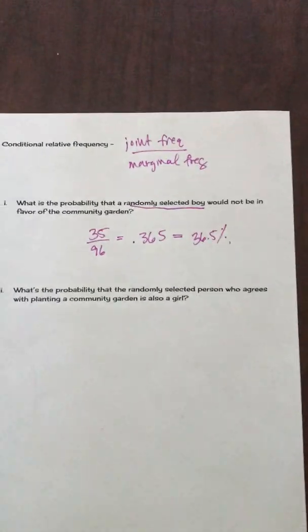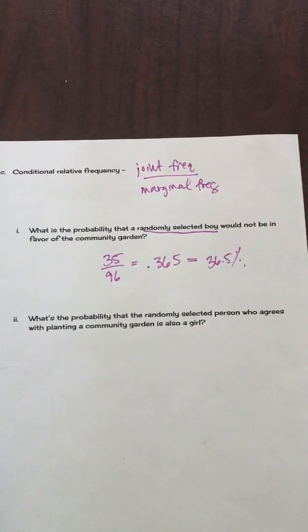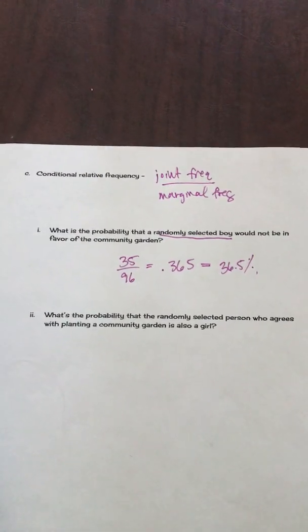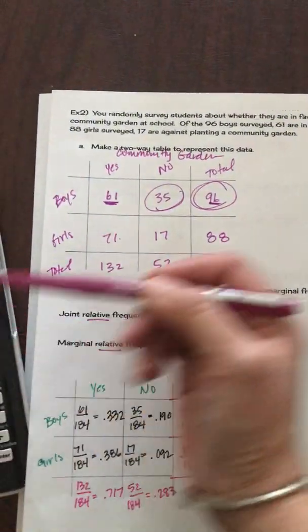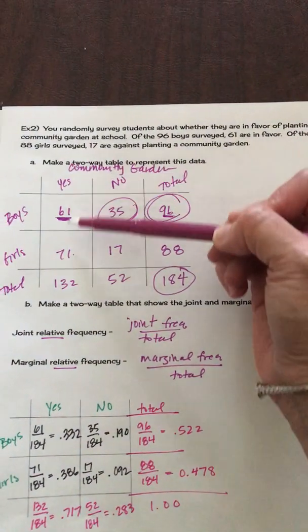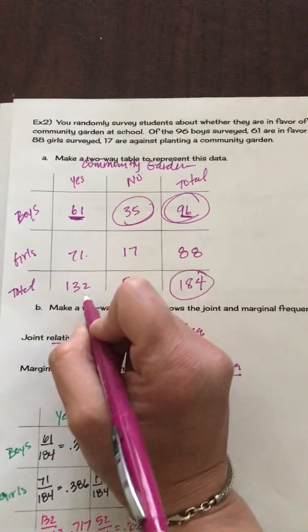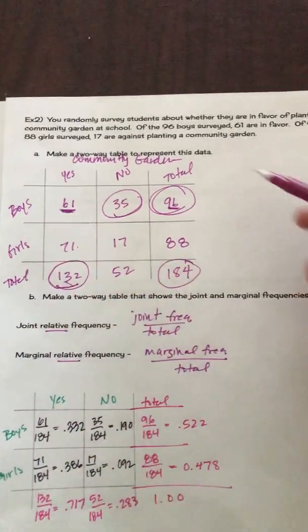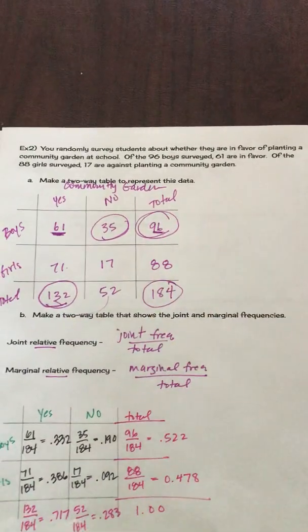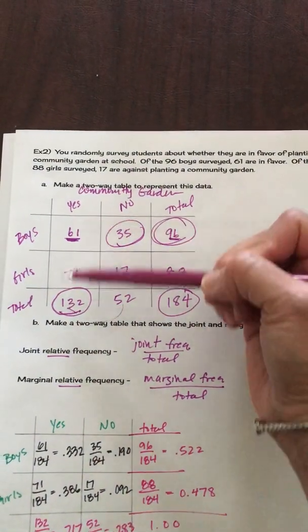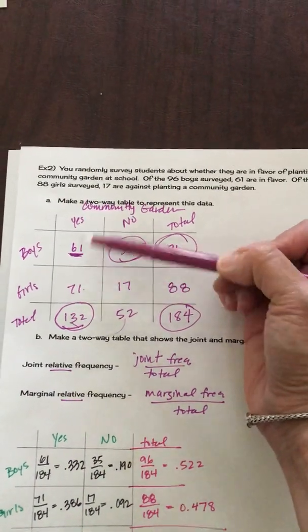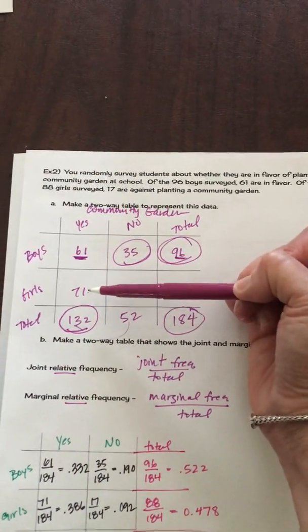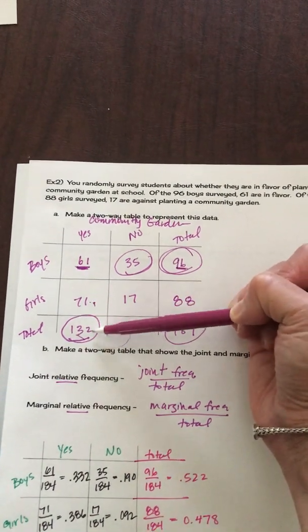Next question, last question says, what's the probability that a randomly selected person who agrees with planting a community garden is also a girl? So we're saying, okay, look at the people who said yes, they like the community garden. So what we're talking about here is the sum of this row here. So of all the people that said yes, if we just chose out of these people, what's the probability that the person we chose is a girl? So that'd be 71 out of 132.